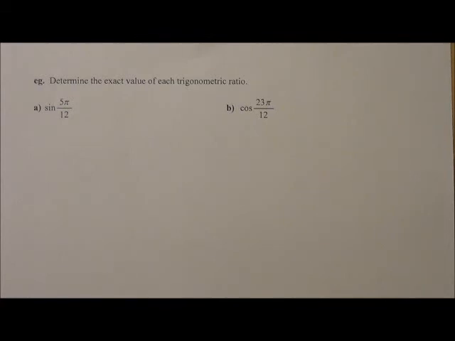Okay, so now that we've had practice working on finding sums and differences of special angles to make up these non-special angles, now we're going to use part of that skill and actually find the sines and cosines of such sums or differences.